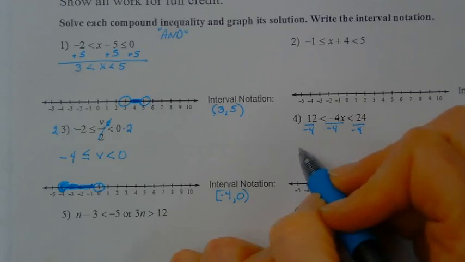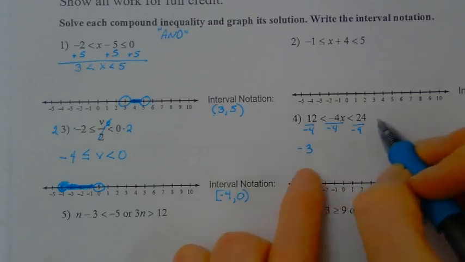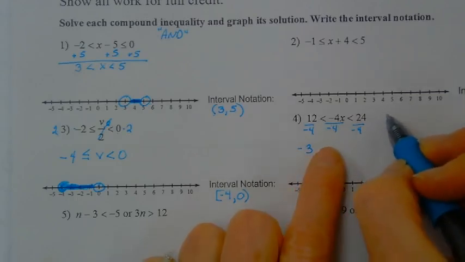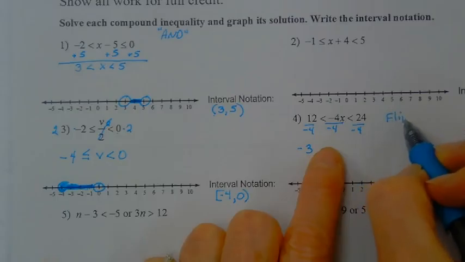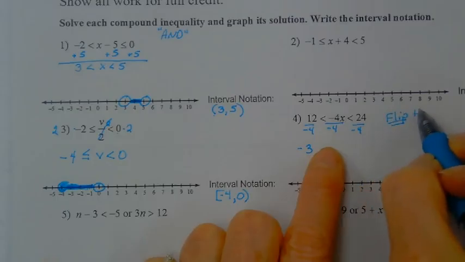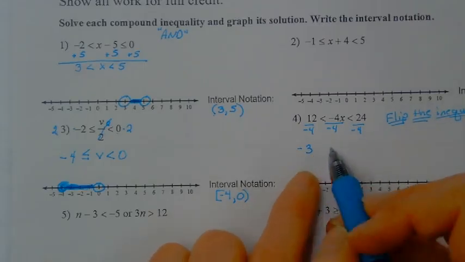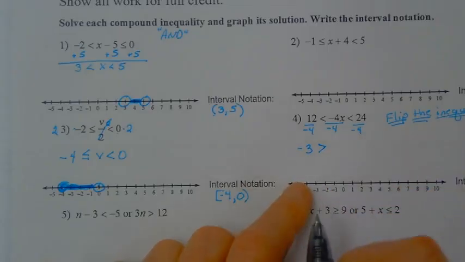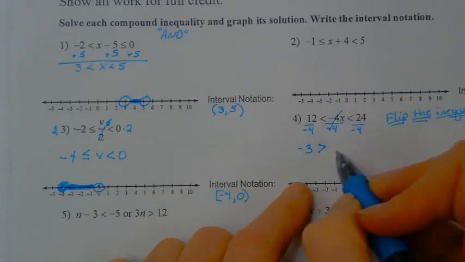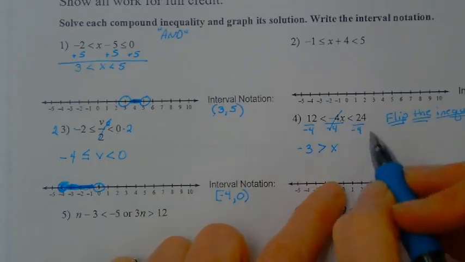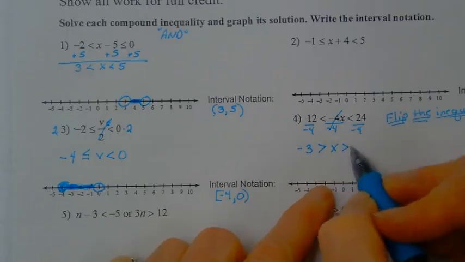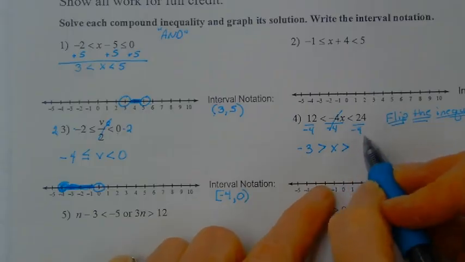So this becomes negative 3. Now, what did we divide by? We divided by a negative, so that means we need to flip the inequality sign. Okay, so I have 3. I have to flip that inequality sign. Then we have, that cancels out, and we have x. And then we divide it by negative 4, so we flip, and this becomes negative 6.